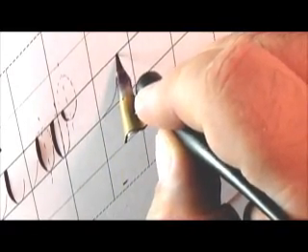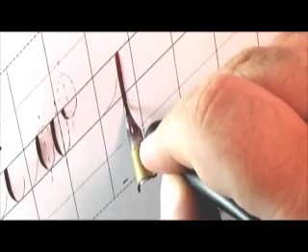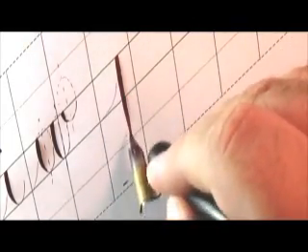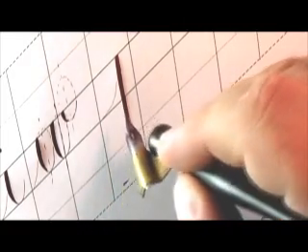Square top just like the I, come down, start letting off pressure. So you have a beautiful wedge-shaped transition. Some people like to follow it around and come around and loop it back here. That's perfectly fine. I do things a little bit differently. You don't have to do it my way.